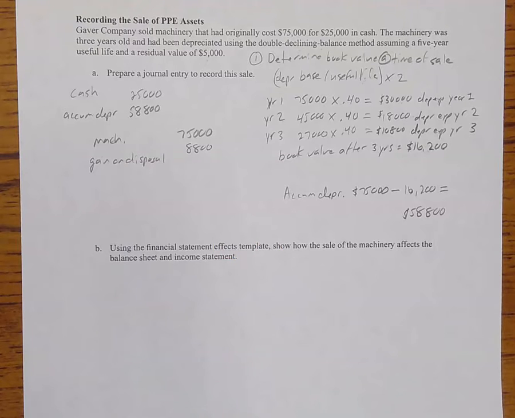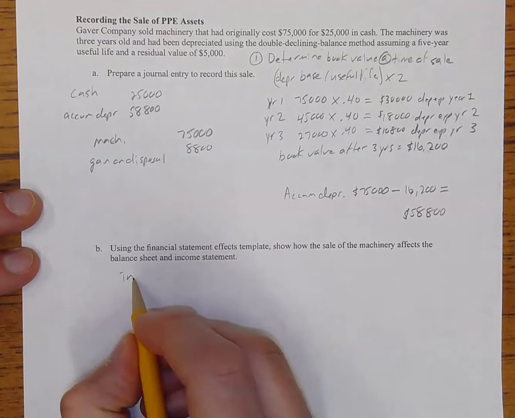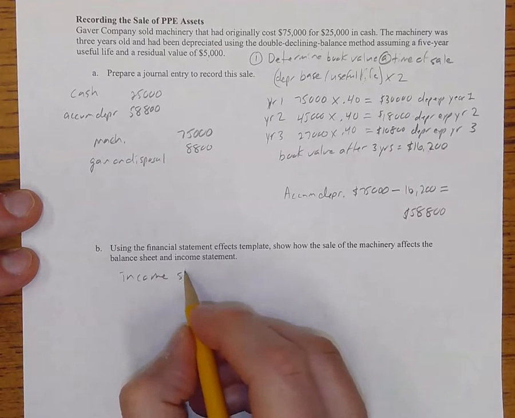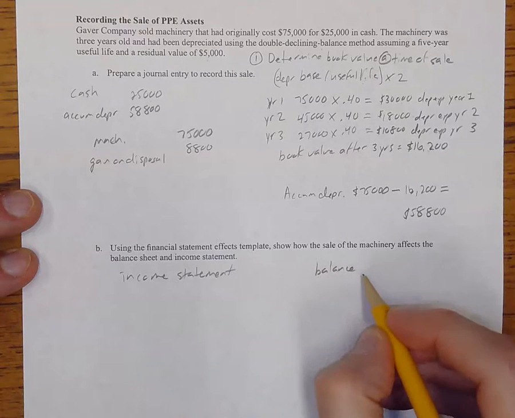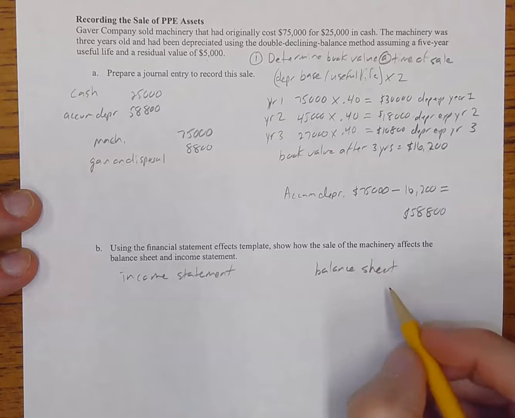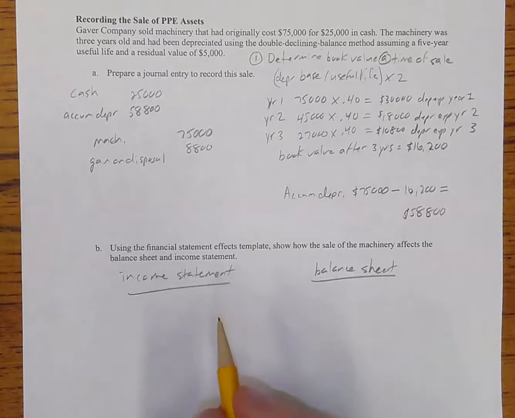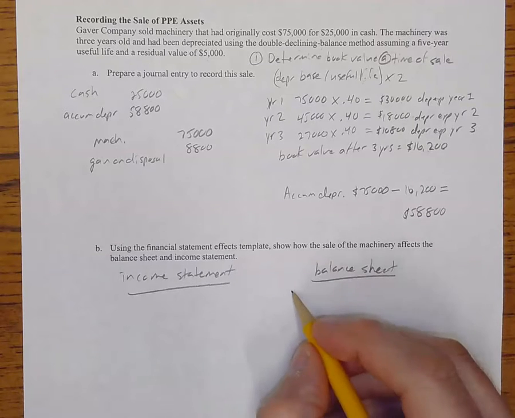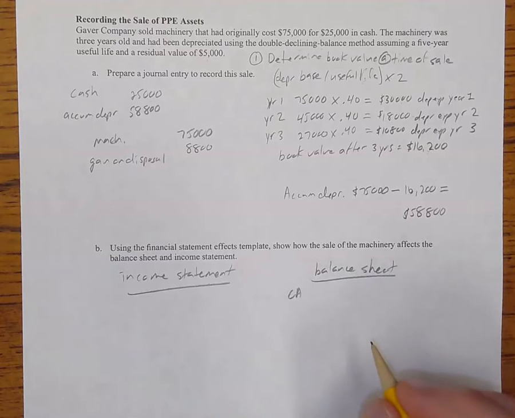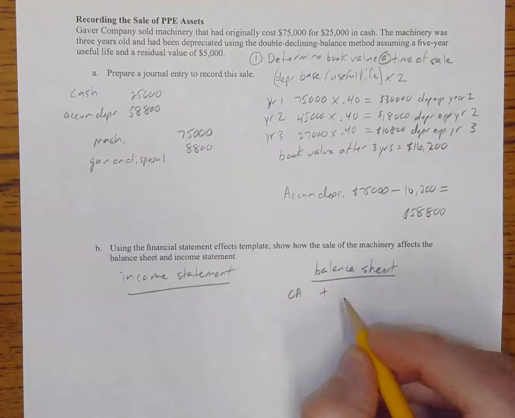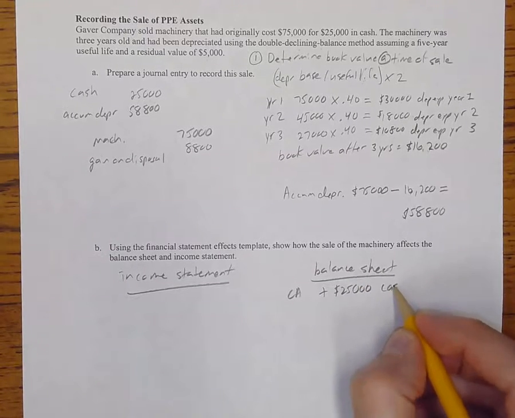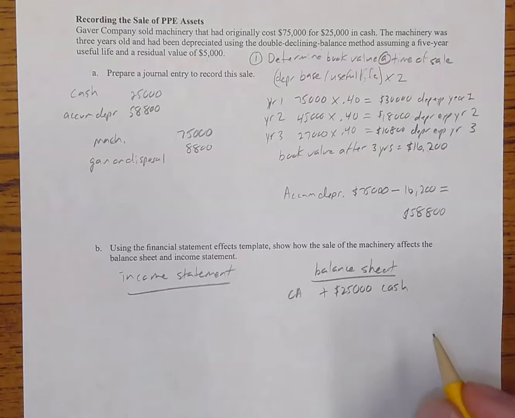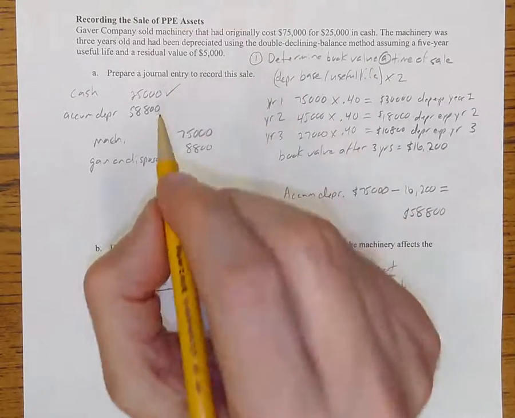So what I'm going to do is take an income statement and a balance sheet, and I'm going to go through these items one by one. Okay, so in the current asset portion of the balance sheet, we have a plus $25,000 cash. All right, and so we have taken care of this item right here.